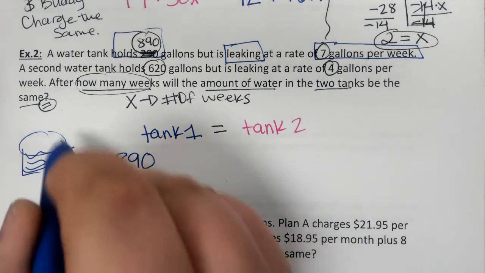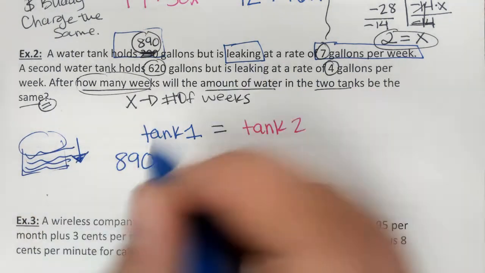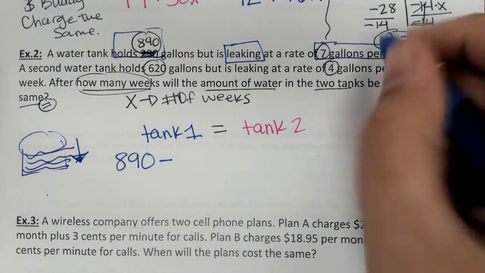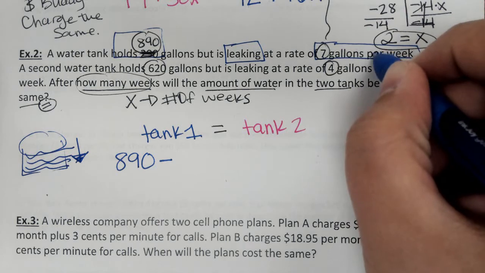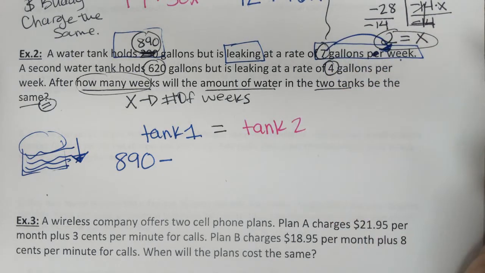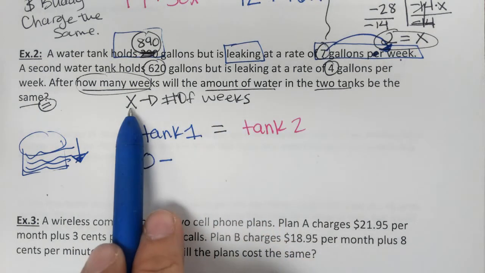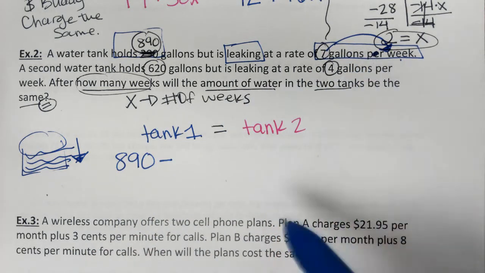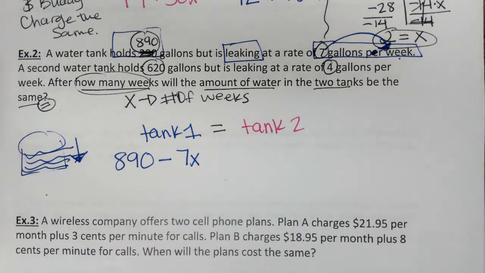It's decreasing. So we are taking away 7 gallons per week. This per tells you to multiply, so you're multiplying 7 and the number of weeks. The number of weeks is what our variable represents, so this is 7 times x, or 7x.